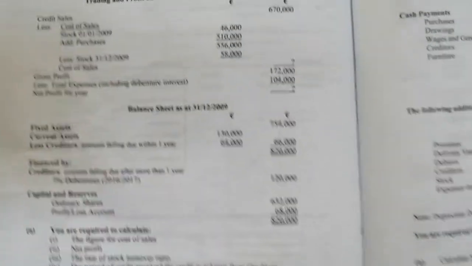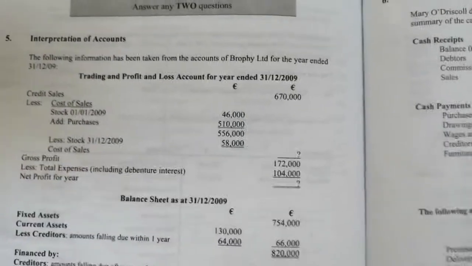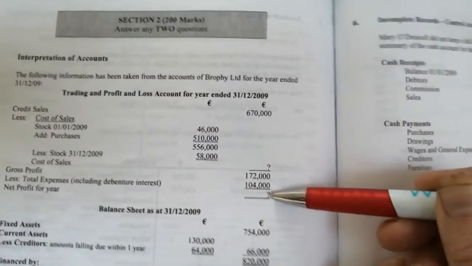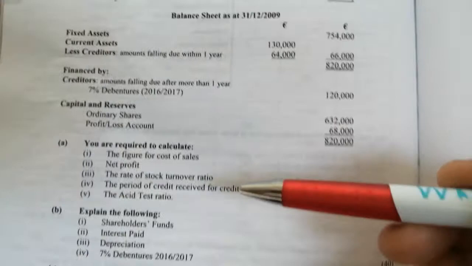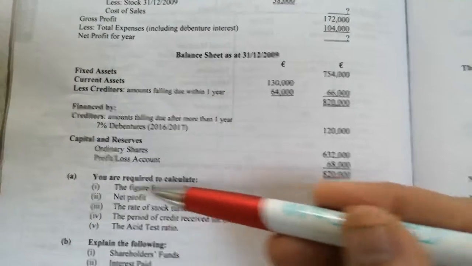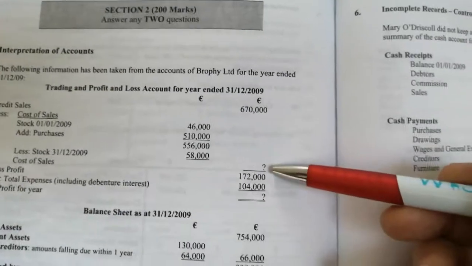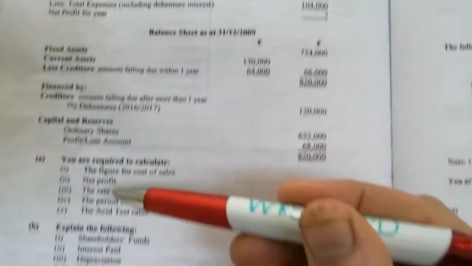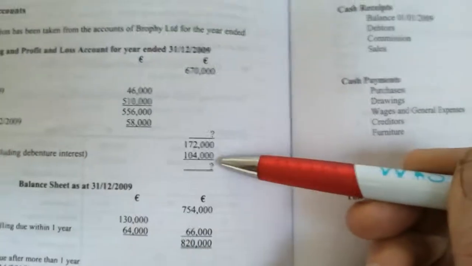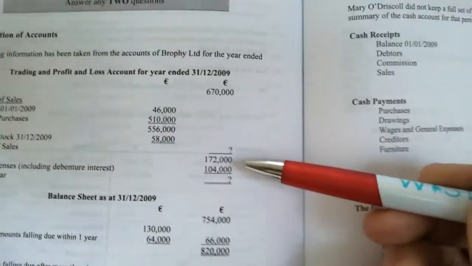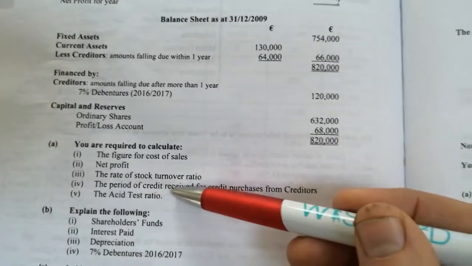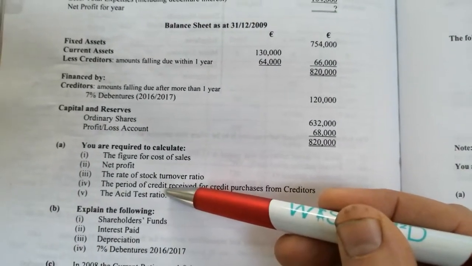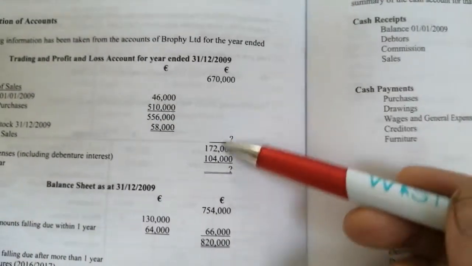The first thing to note is, in the trading profit and loss, they will often give it to you missing some figures, and you'll have to fill in these figures. Sometimes some of the figures that you fill in will comprise part of part A. For instance, here in part A it says calculate the figure for cost of sales. Also, the second part, calculate net profit. But sometimes you will need to fill these in, but they won't be one of the parts here, but they'll be needed for one of the other parts when you're using formulas to calculate something. So you'll always have to fill in the blanks up here first.